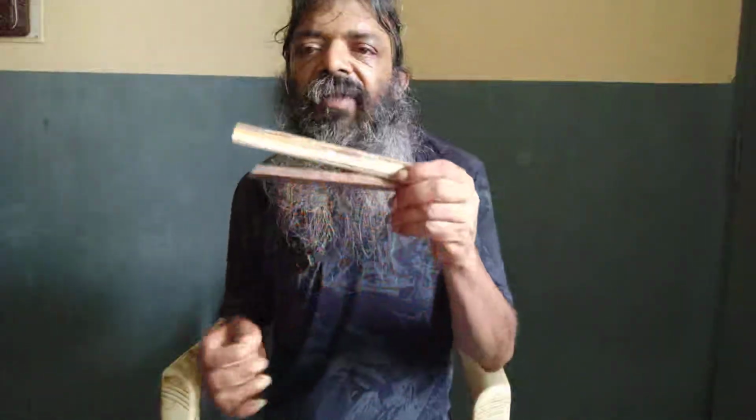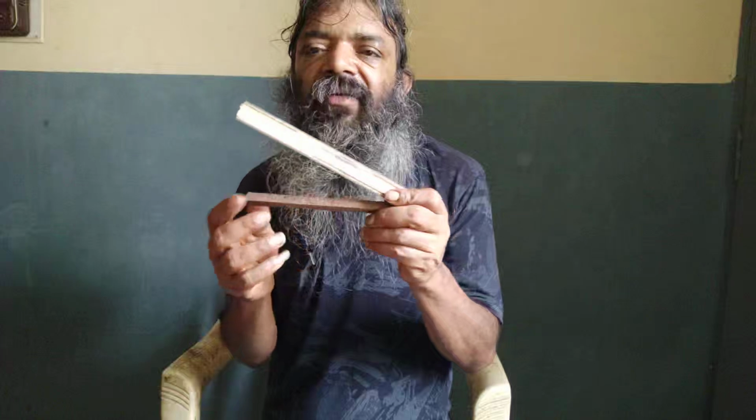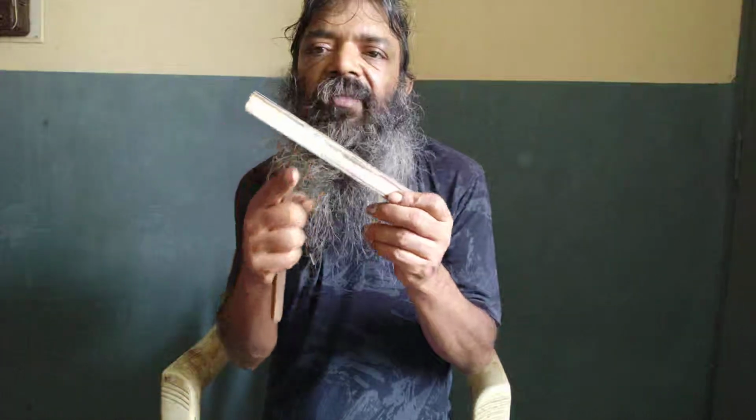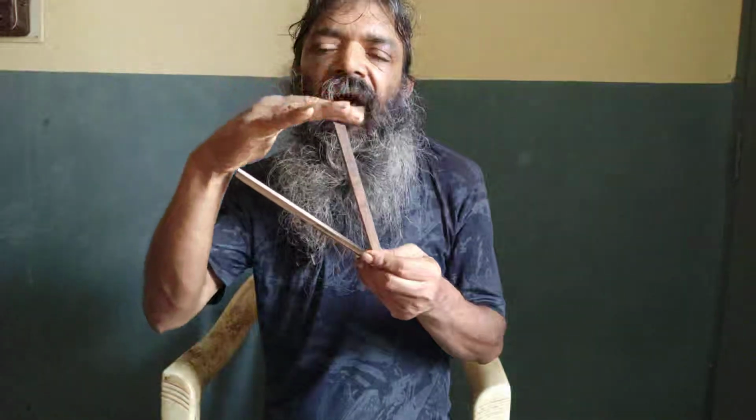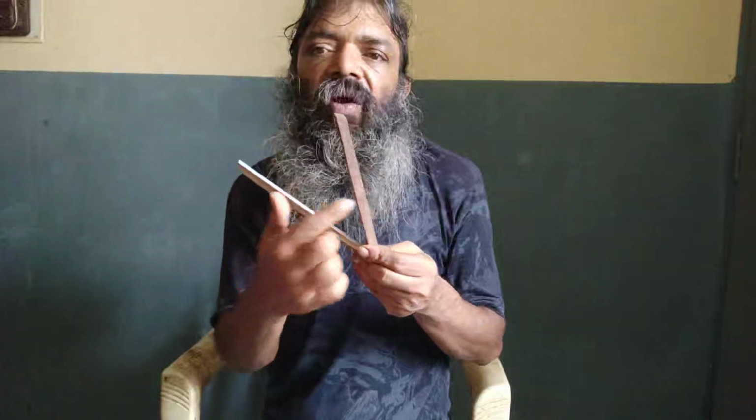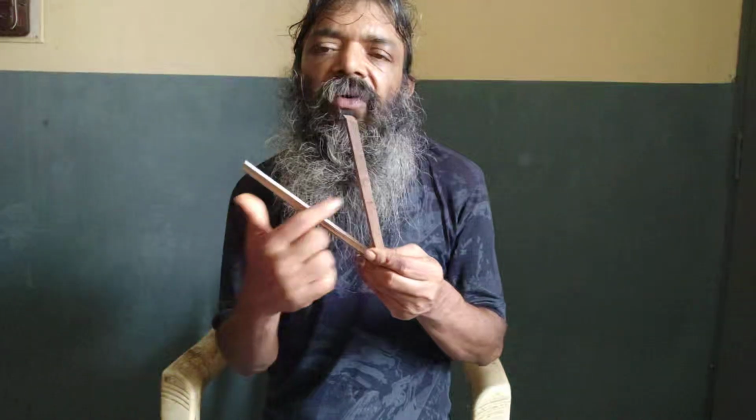If this is the x-axis, consider it makes theta degrees with the x-axis, and this is the ith section. The angle of this ith section from beginning to end is delta theta i. If this is the radius and this is the radius, and the radius is constant, then considering this arc as a straight line, the area underneath is 1 by 2 r square into delta theta i.